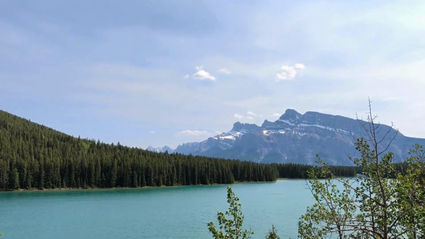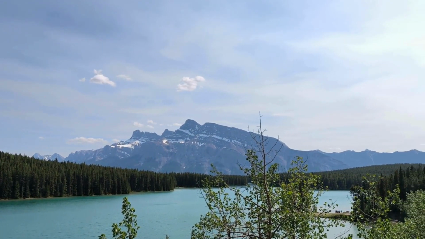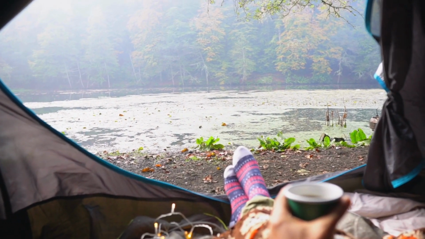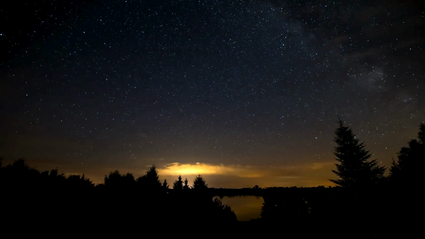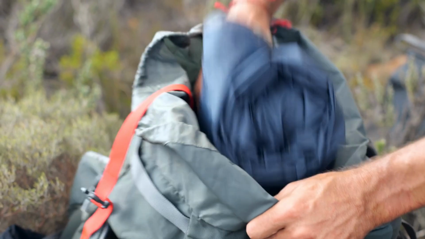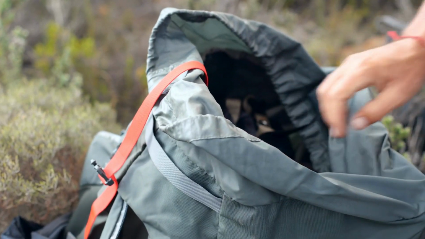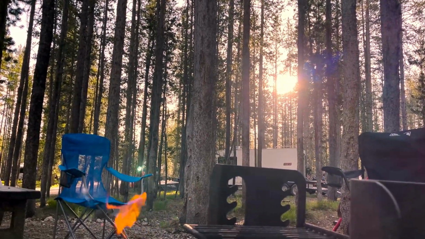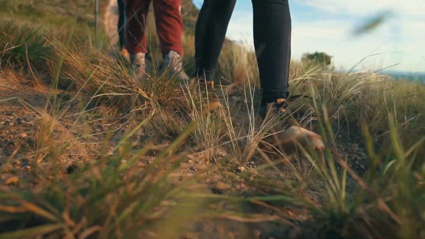Camping is one of my favorite things. The quiet mornings, the trail days, the campfire nights. But let's be honest, keeping up with everything you need for a trip can get overwhelming fast. Between gear, meals, hikes, reservations, and all the little details, it's easy to forget something important, especially if you're heading off grid where you can't just look it up later.